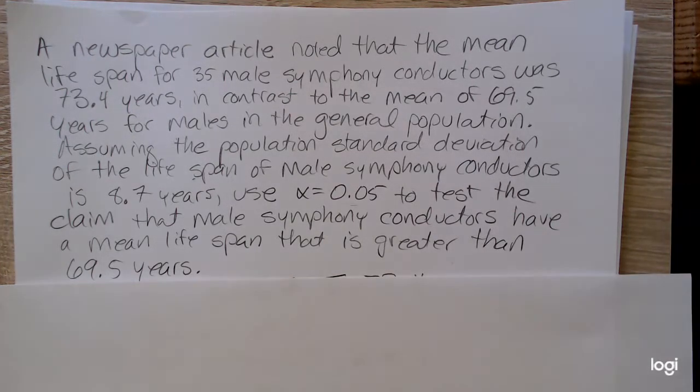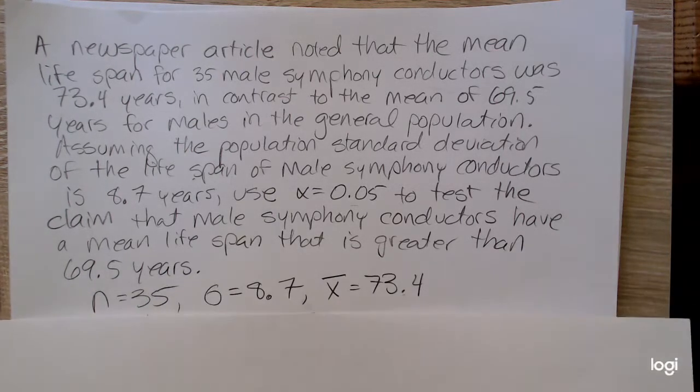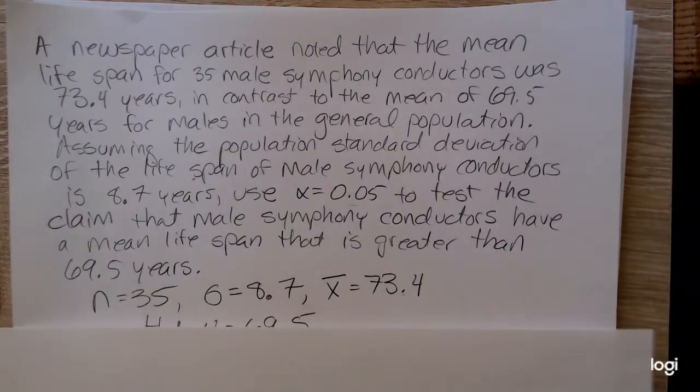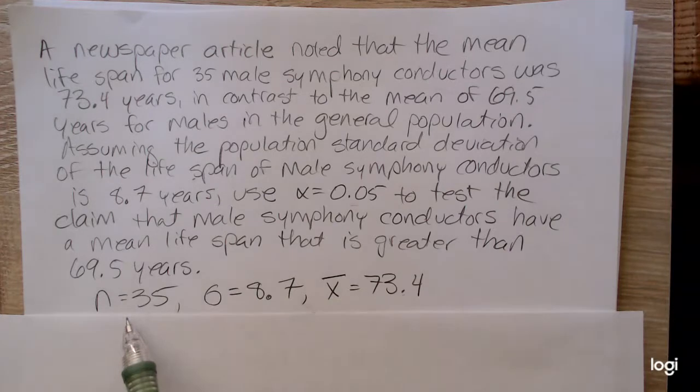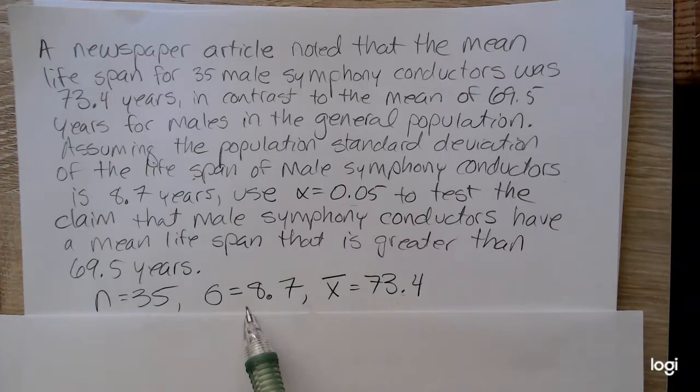If sigma is unknown, we would need to use the sample standard deviation and be told that the population distribution is normal, and then the conditions would be met to use a t-test. Okay, that was a mouthful. So to summarize what's given, we're given our sample size of 35, sigma, the population standard deviation, is 8.7, and the sample mean from that 35 was 73.4.